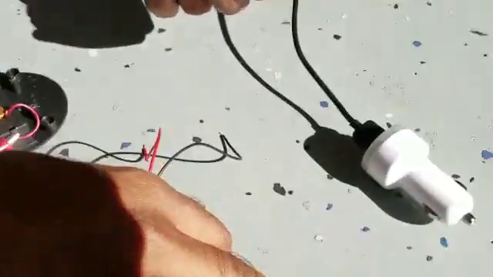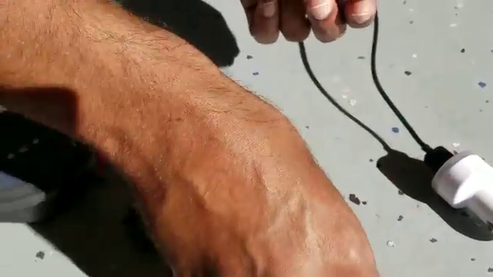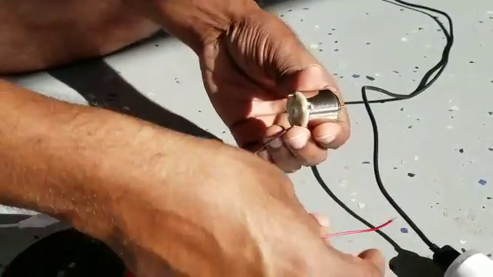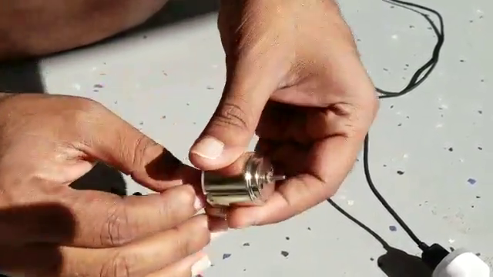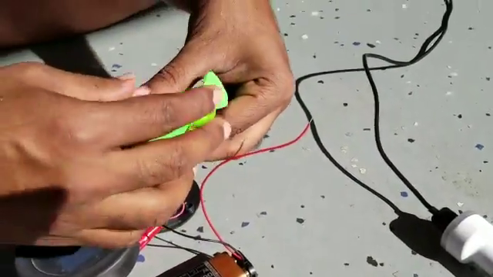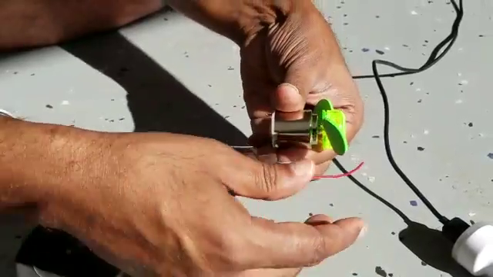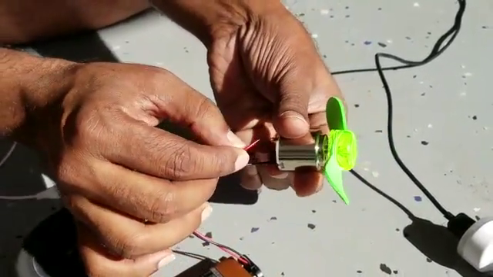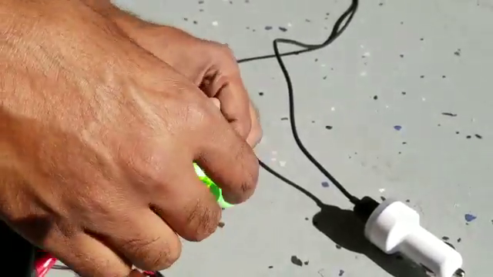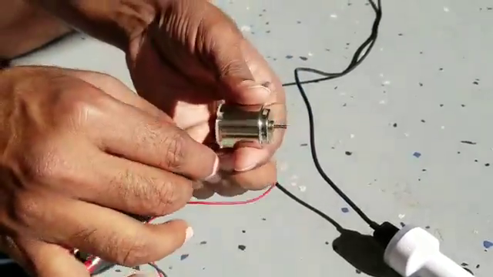So what we are going to do is we are going to have a 9 volt battery and we are simply connecting the positive and negative. You can hear the sound. If you want to see the speed, it rotates at 8500 rpm. That means 8500 rotations per minute. Okay, so this is a higher power DC motor.